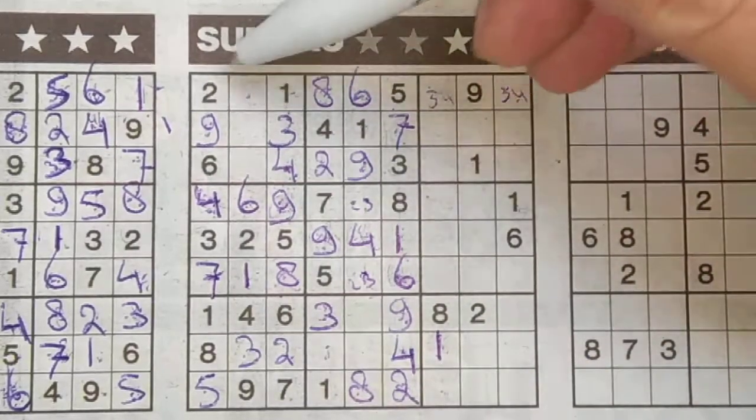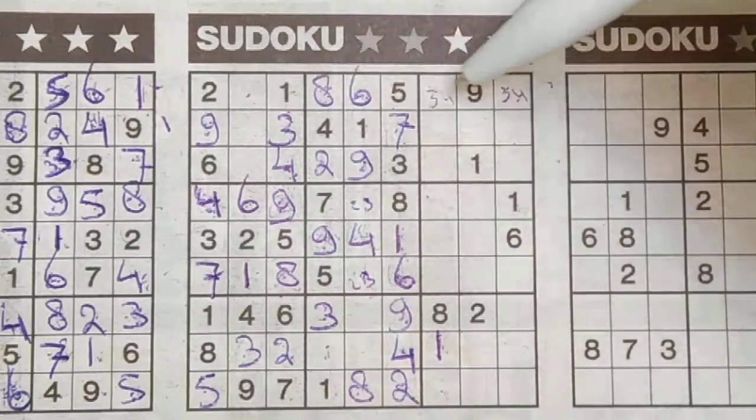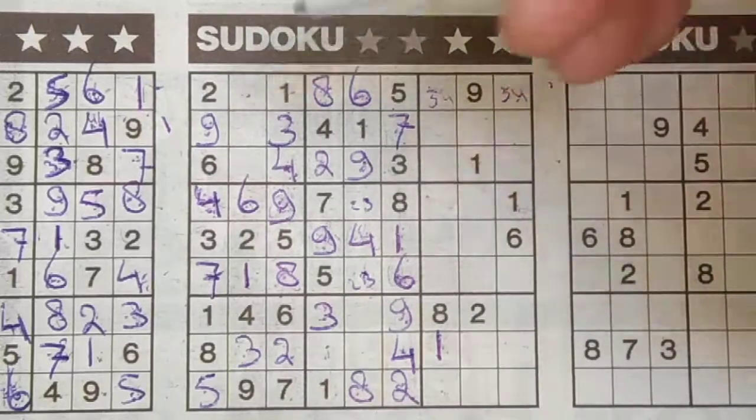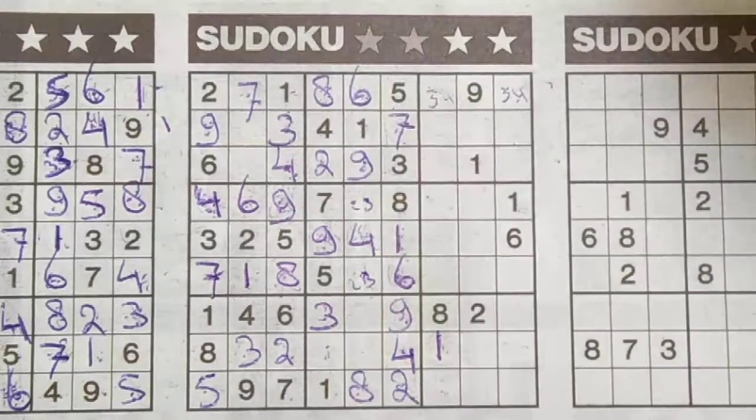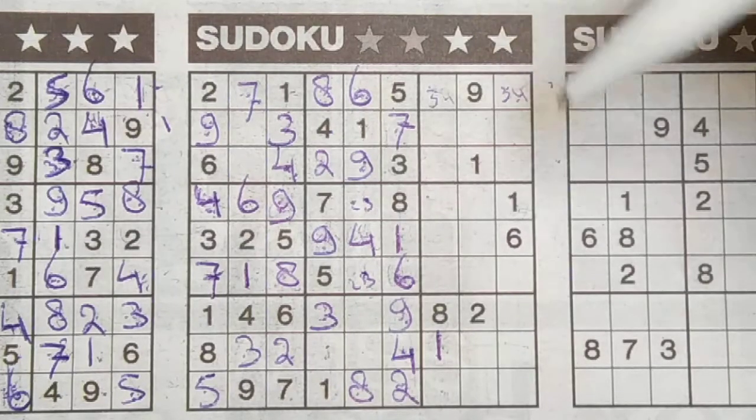1 box left in this row, because I know these 2 numbers are the 3 and the 4, so this should be the 7. 8.